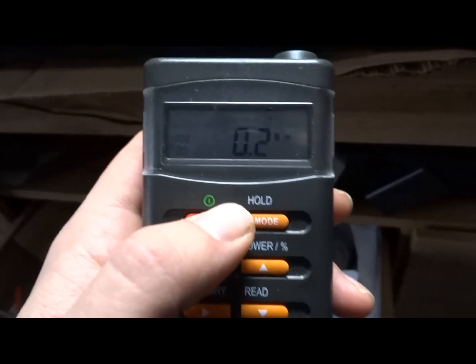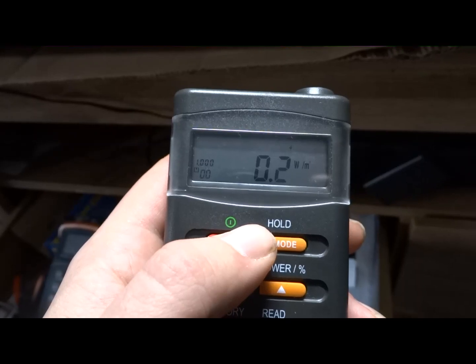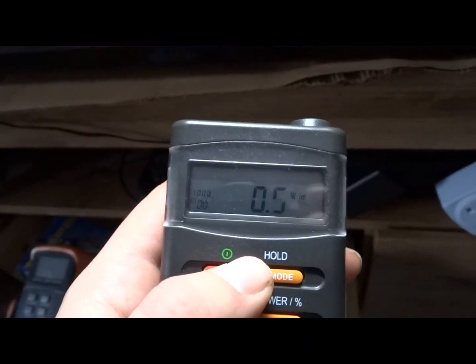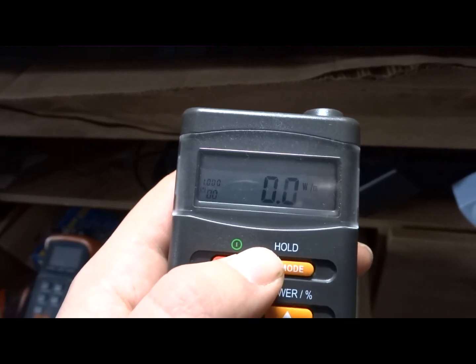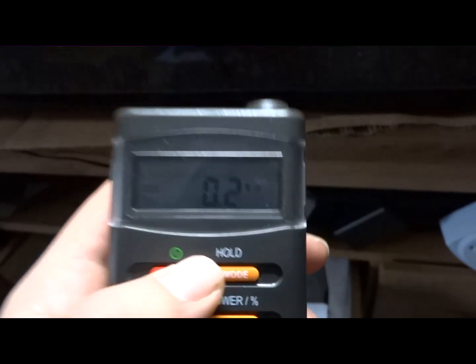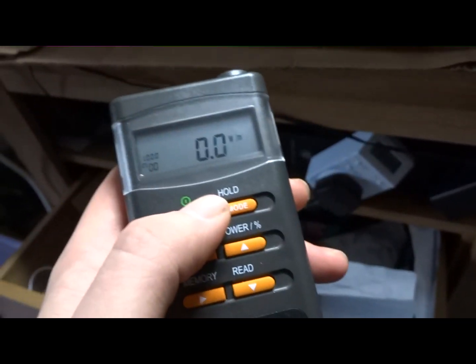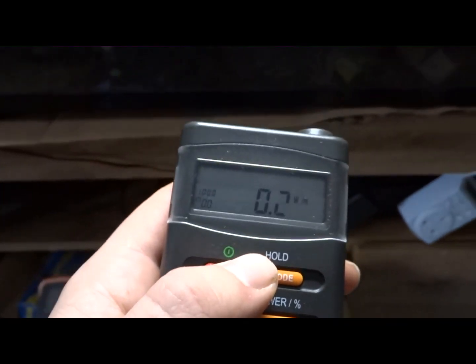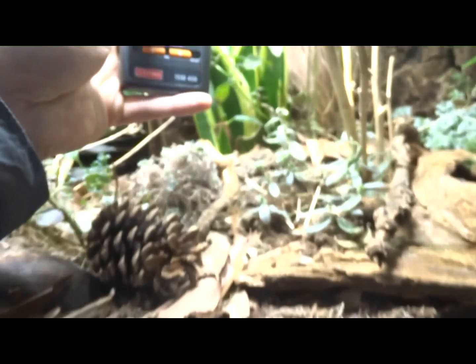So this is a tool for measuring power density. Yeah, and power density is helpful to work out the quality of light coming from either the sun or an incandescent bulb for use in vivariums. So I'm going to place this just under here as well, the same spot.